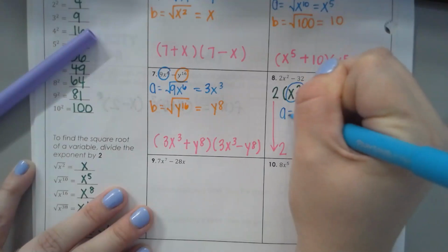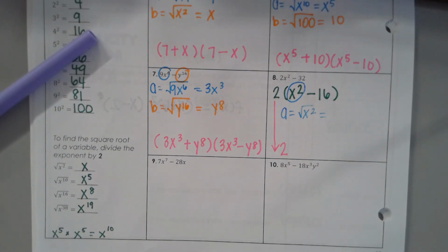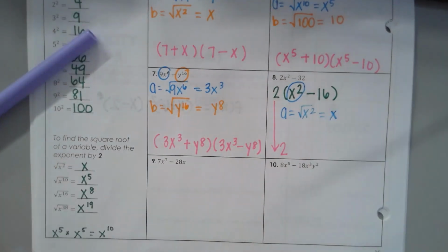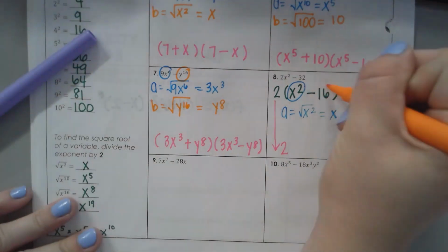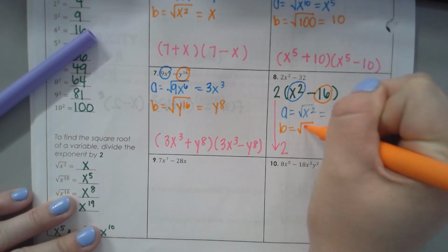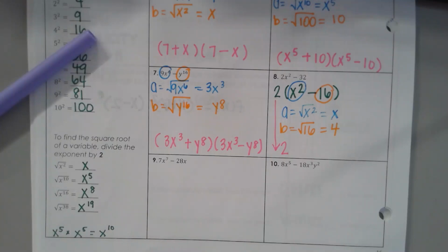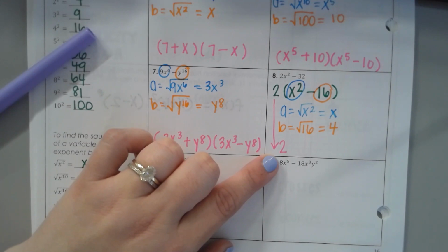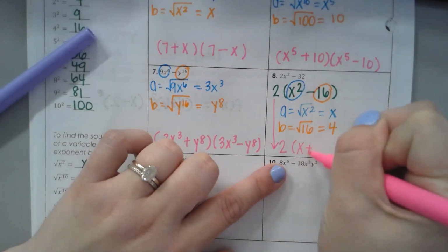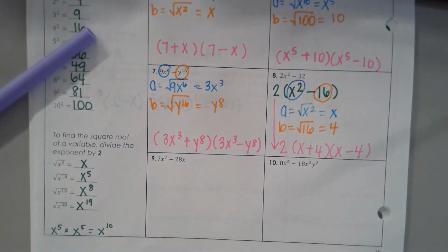So my A is going to be the square root of x squared, which is x, and B is the square root of 16, which is 4. So my final answer has the 2 in the front, that GCF you have to bring down, and then x plus 4, x minus 4. Are there any questions?